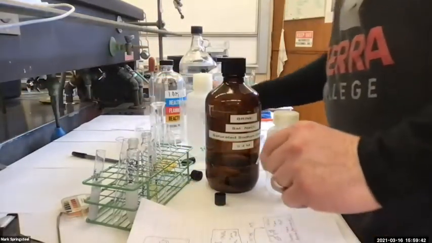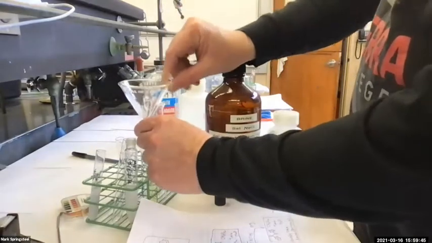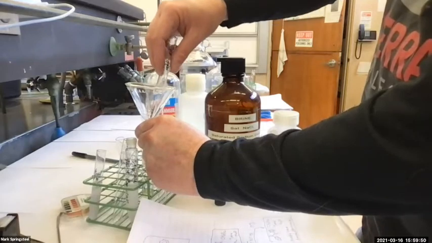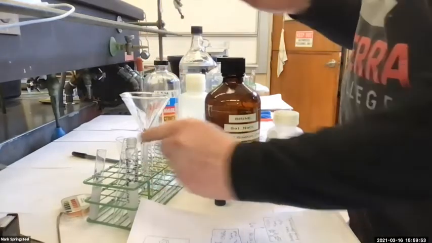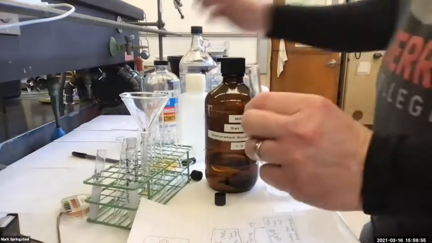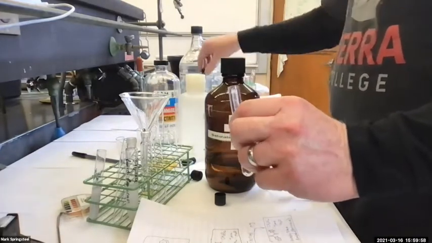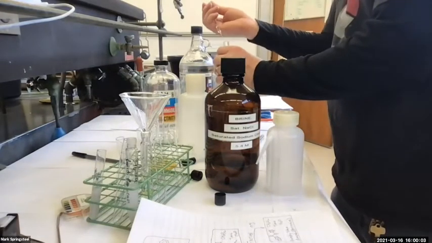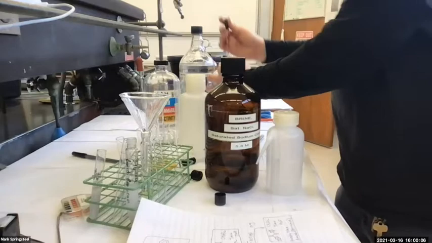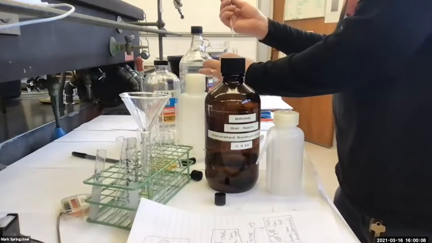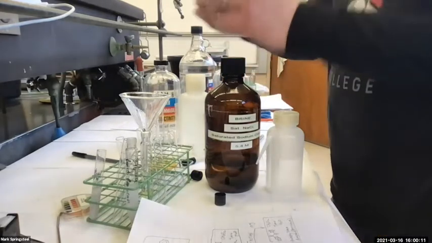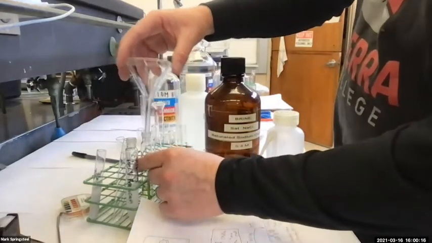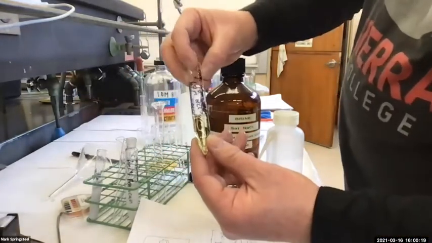All right, so let's add this organic layer to my new glass. Got it. If I want, let's say I want to rinse this out to get the last of that organic out, I could do that. Just pipette in some methylene chloride. Give it a couple squirts. There we go. Okay, so I've got my organic layer in here, and I'm going to pre-dry it.